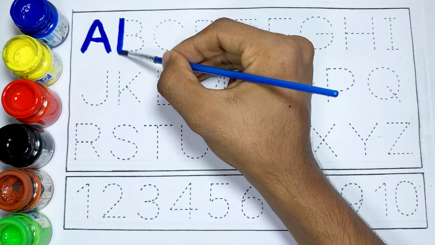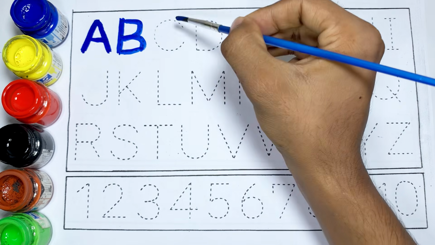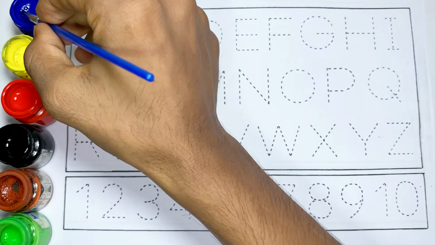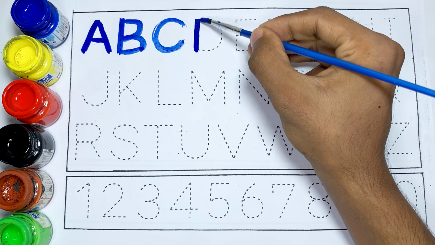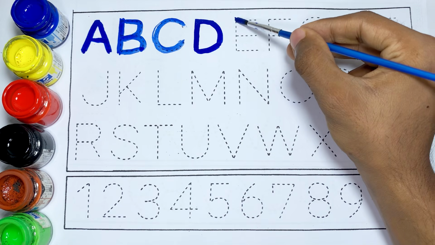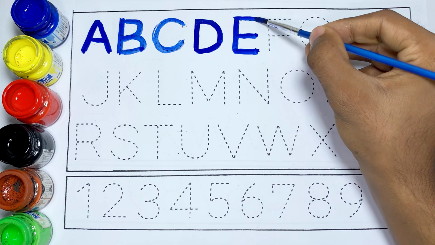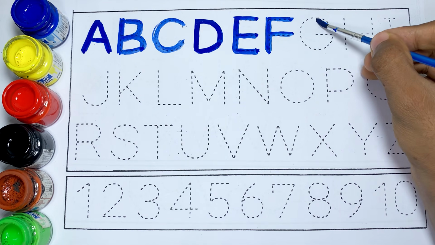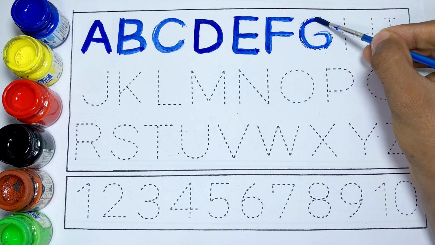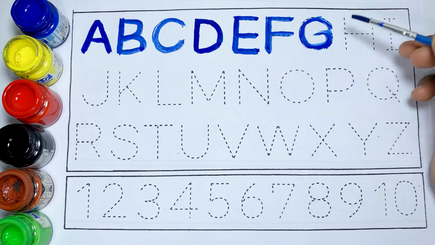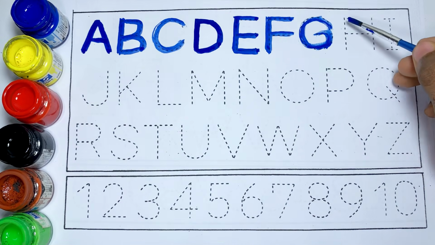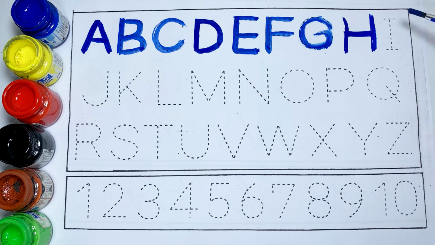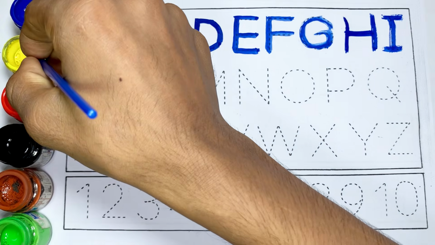A for apple, B for ball, C for cat, D for dog, E for elephant, F for fish, G for goat, H for helicopter, I for ice cream. Now you draw J and use yellow color.